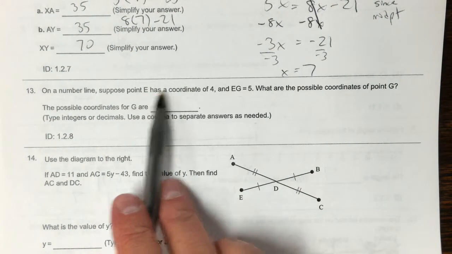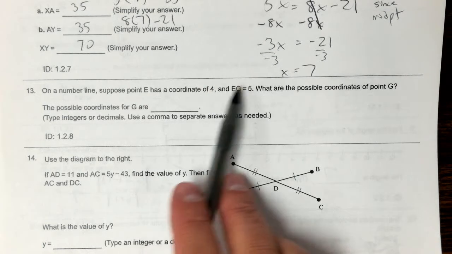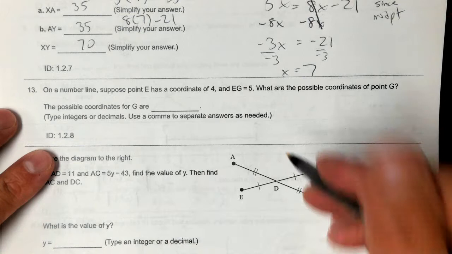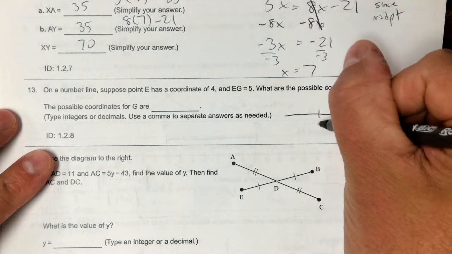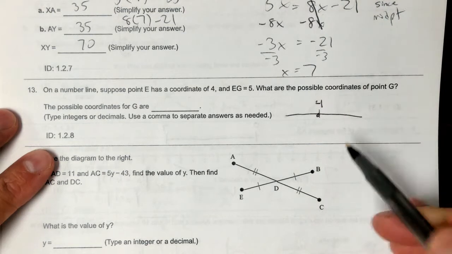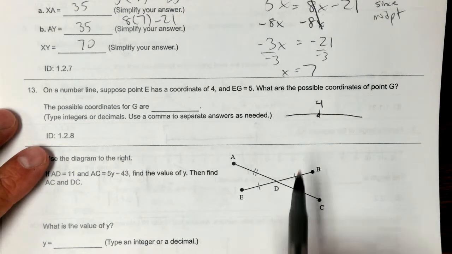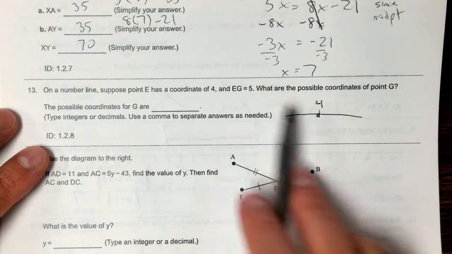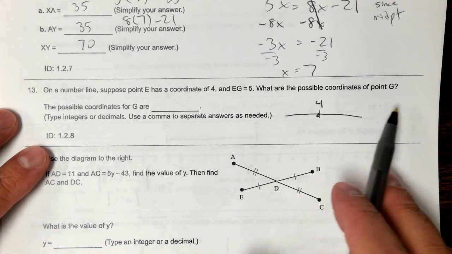Now on this one it says point E has a coordinate of 4, EG has a coordinate of 5. So the first thing you want to do is plot where 4 is, like put it in the middle. And then the way I think of this is the distance between E and G is 5. And so I'm going to go 5 to the right.